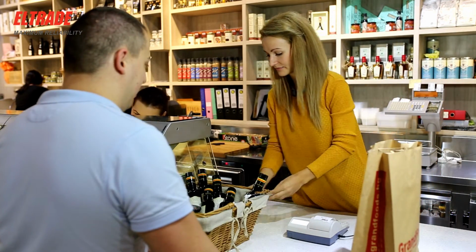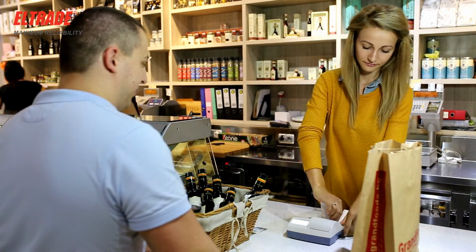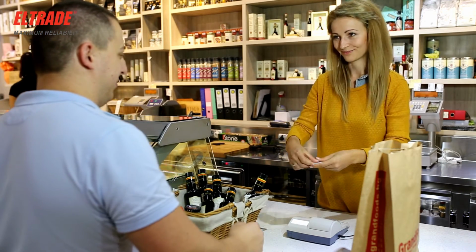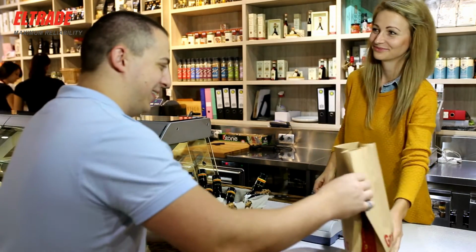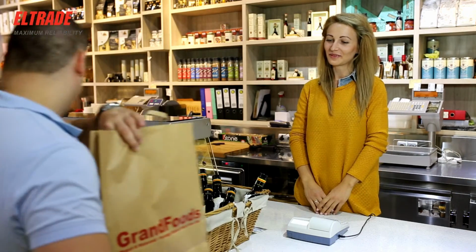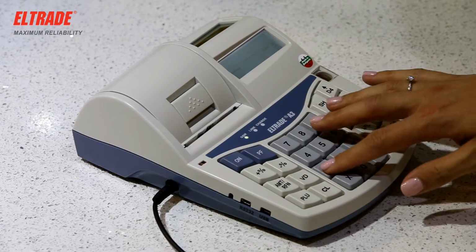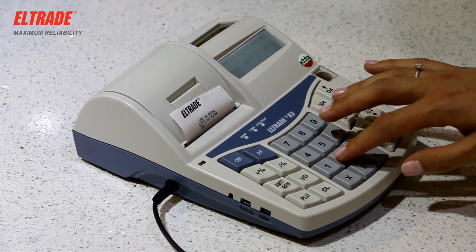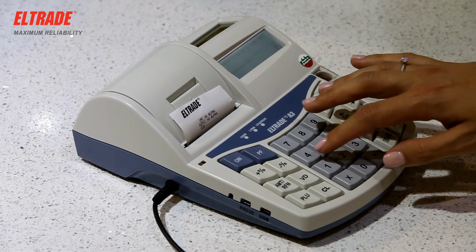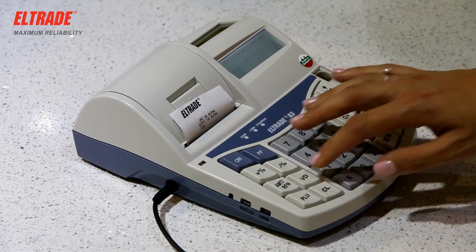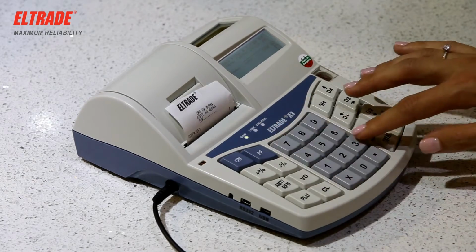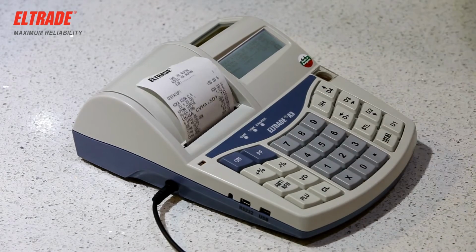The operators are entering sales data through the keyboard of the device. The data is recorded in the memory and the receipt is printed. The fiscal cash registers can be connected to various point-of-sale management systems so that the sales data can be inputted directly through the interface. The cash registers can also be connected to different types of peripheral devices like barcode readers, electronic scales and cash drawers.